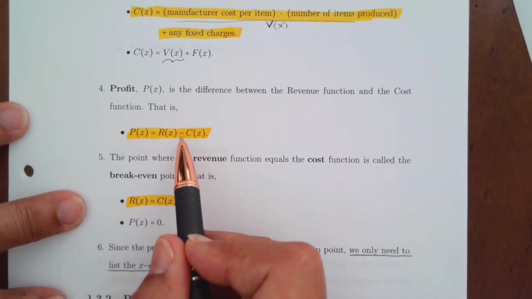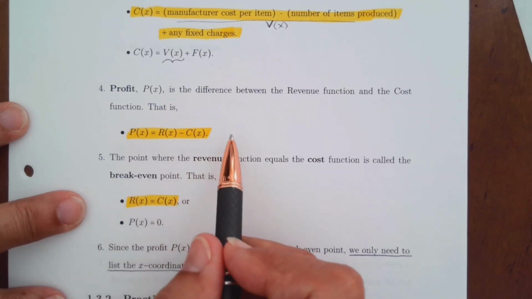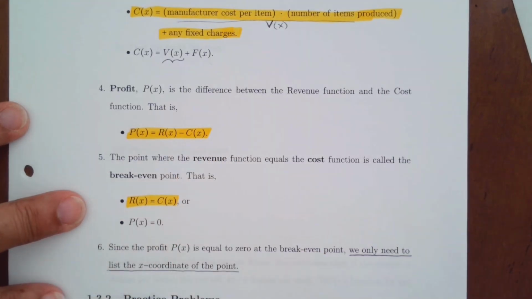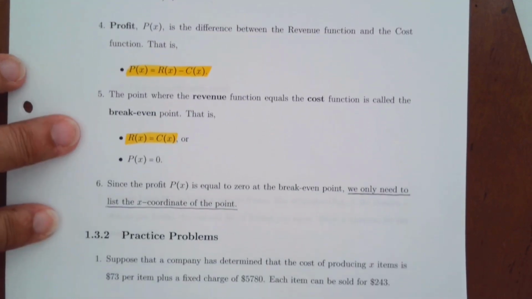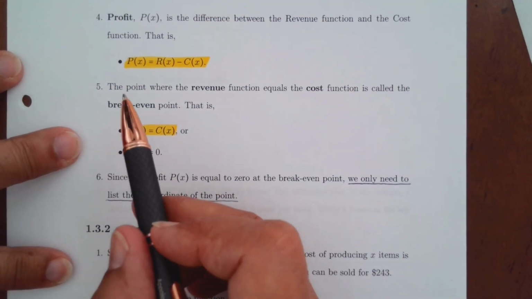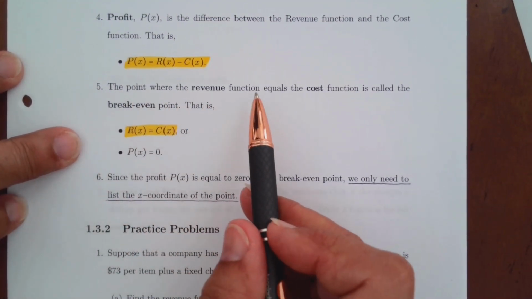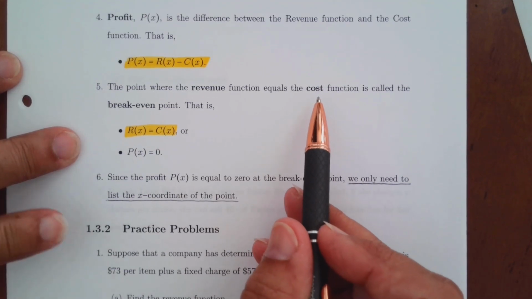Okay? Be real careful because the cost function is usually more than one thing. So remember, when you subtract, you're going to have to change multiple signs, so we'll talk about that when we get there. Okay? All right, lastly, number 5, the point where the revenue function equals the cost function.